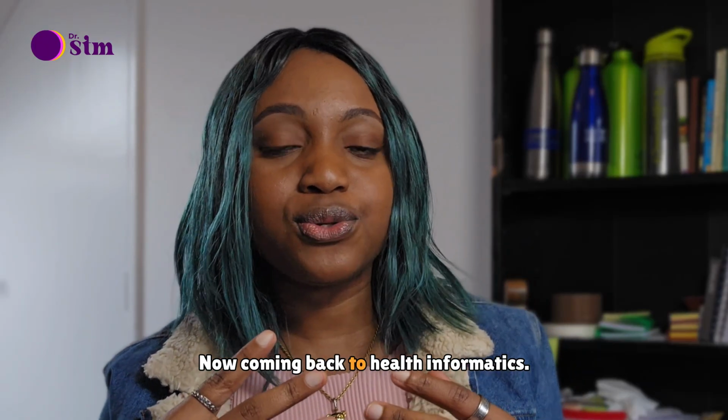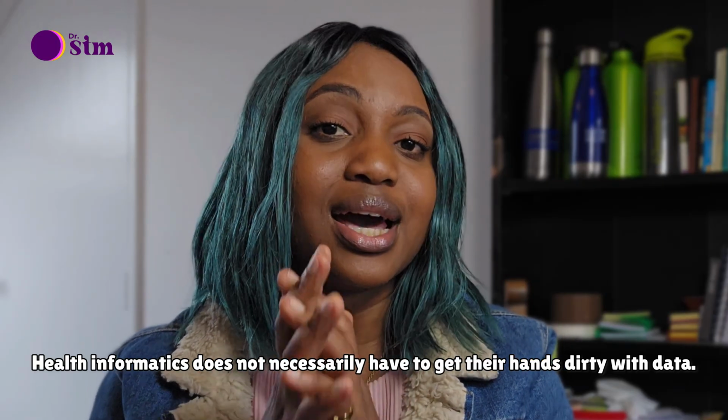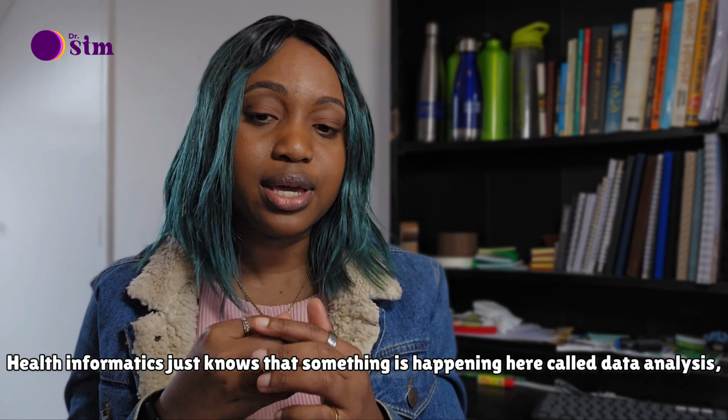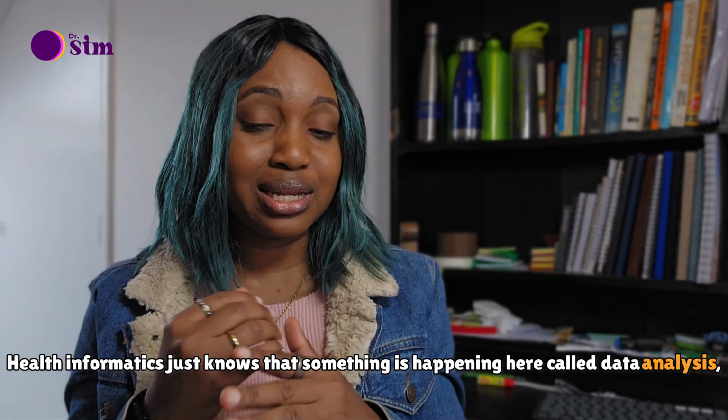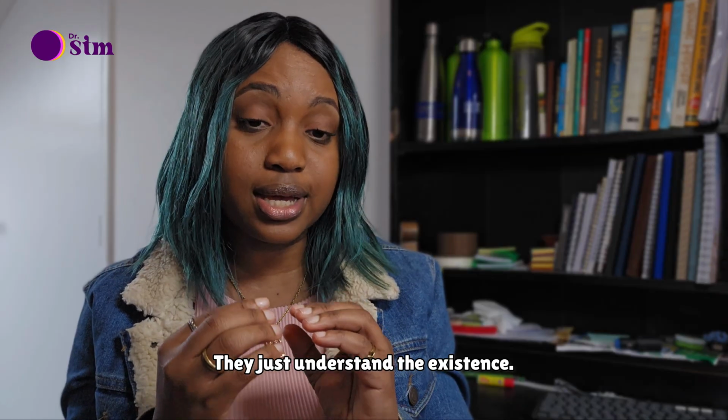Now, coming back to health informatics. Health informatics does not necessarily have to get their hands dirty with data. Health informatics just knows that something is happening here called data analysis, data science manipulations. They just understand the existence.